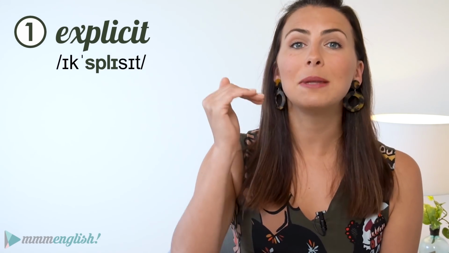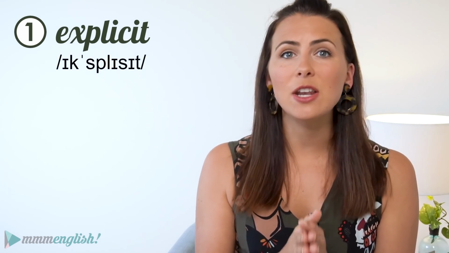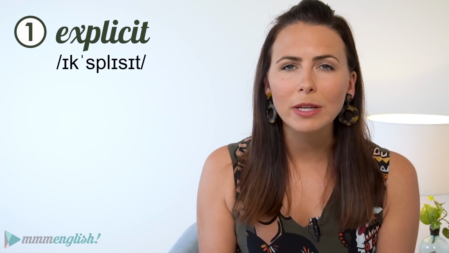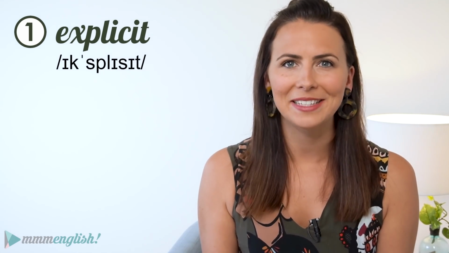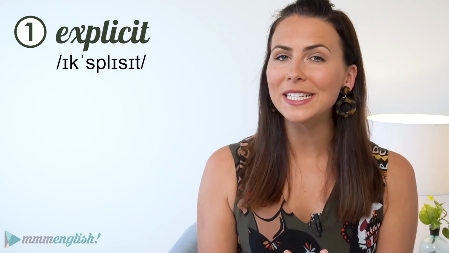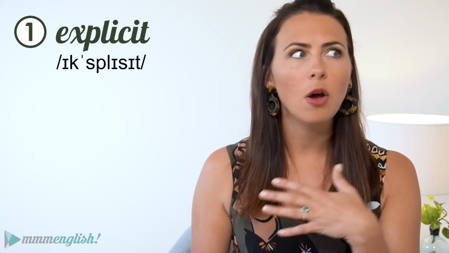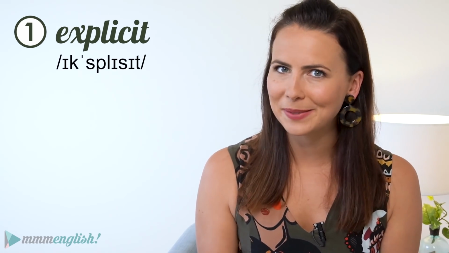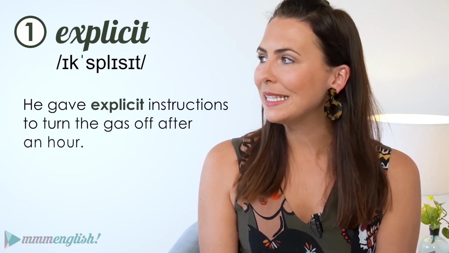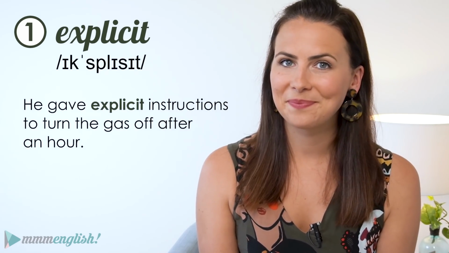Explicit. Now, if something is explicit, it's said or it's explained in an extremely clear way. Like you can't doubt what the meaning is if it's explicit. Now, you often see it being used when people are giving instructions or warnings or even threats. So it's quite serious, this word. He gave explicit instructions to turn the gas off after an hour.